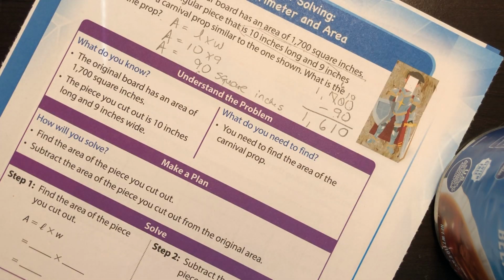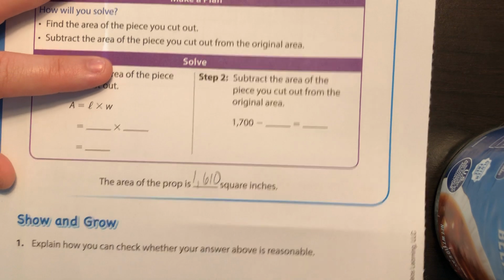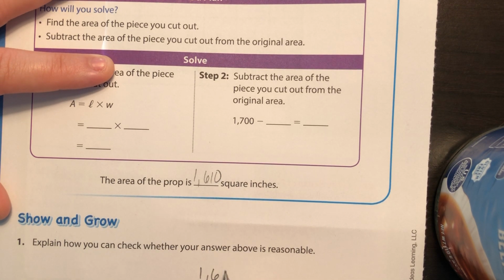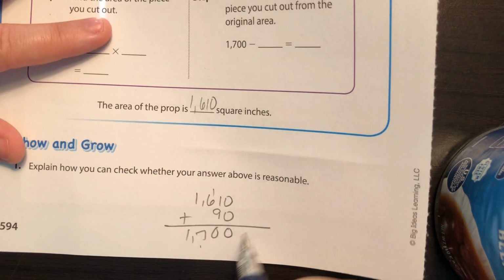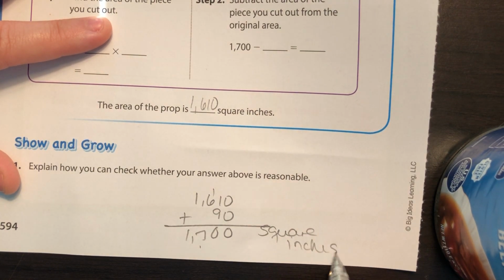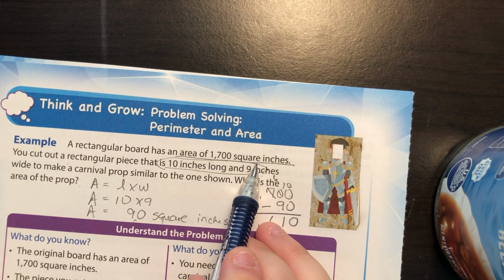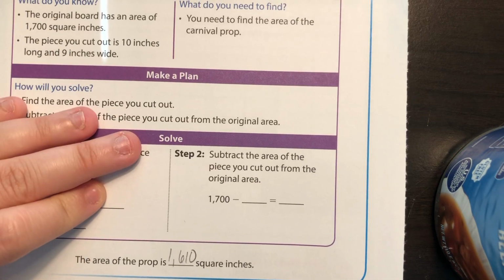Okay. On the bottom right here, it says, how can you check whether your answer above is reasonable? Well, if you take the 1,610 and add the 90 that they cut off, we should get 1,700 square inches, which is what the problem told us was the area of the rectangular board that they used. See, 1,700, so we are correct.